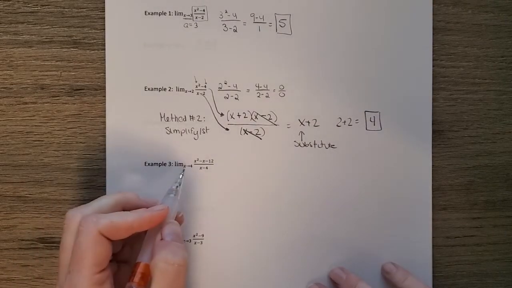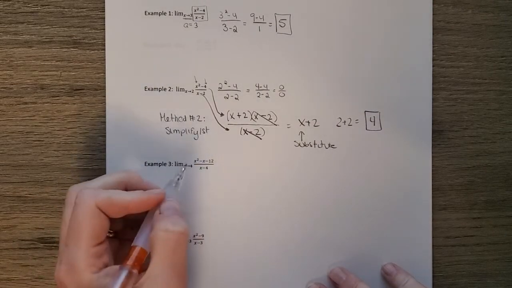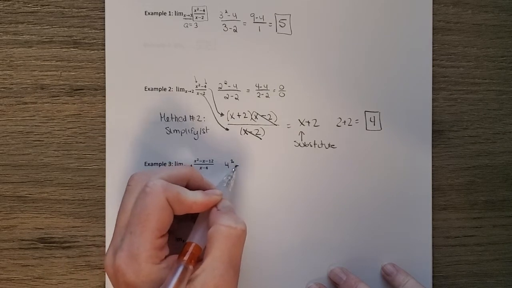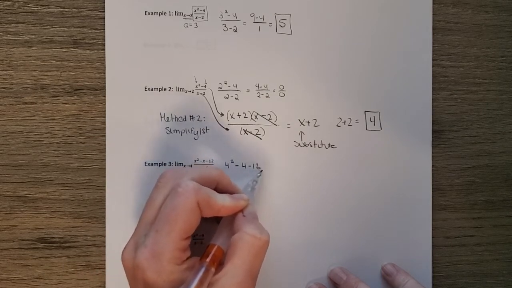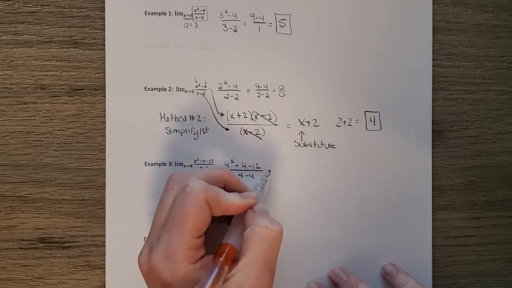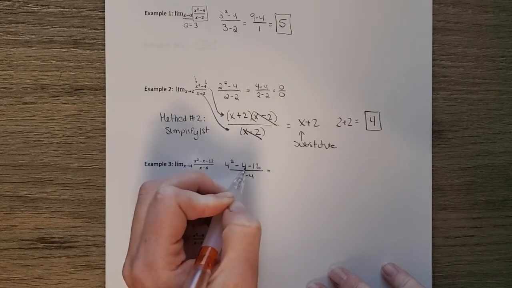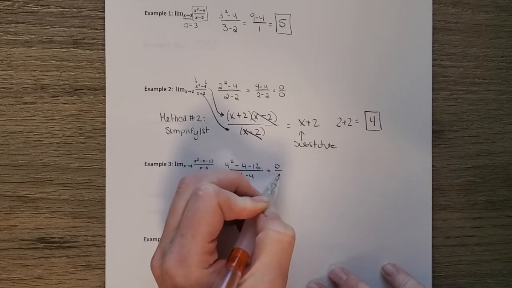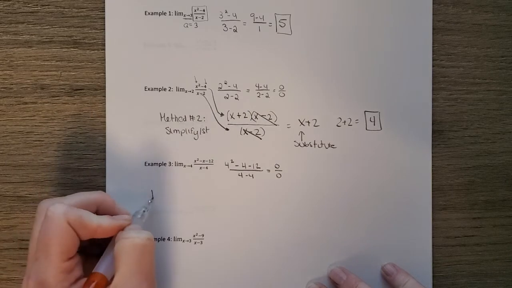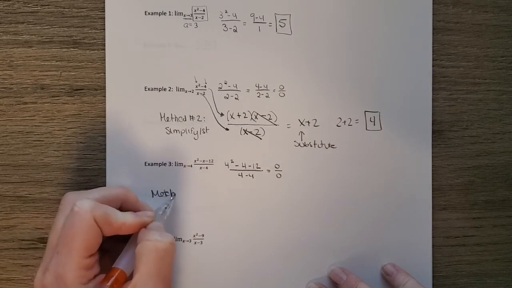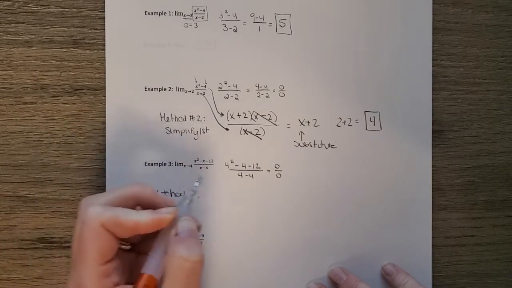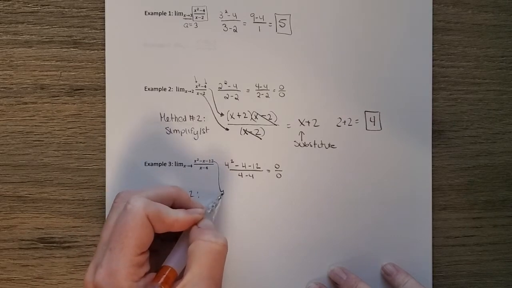So now let's look at the next one. So we're going to plug in the 4. 4 squared minus 4 minus 12 over 4 minus 4. 16 minus 4 is 12. Minus 12 is 0 over 0. So once again, we need to use method 2. So we're going to simplify first. So we need to factor this.